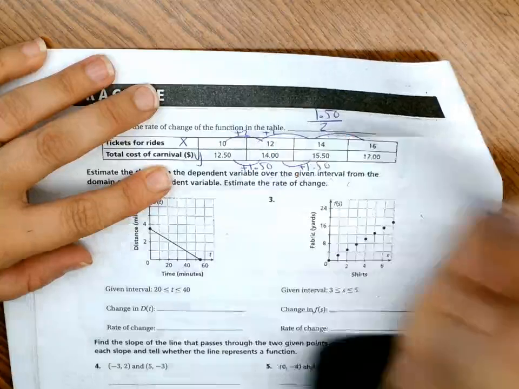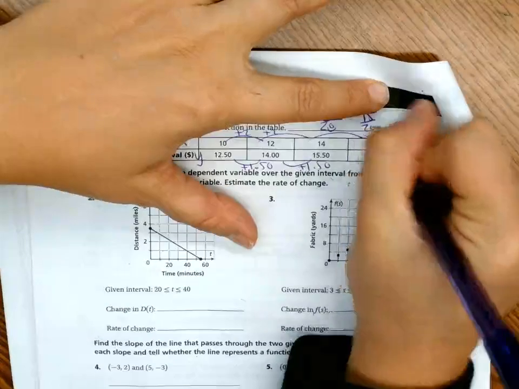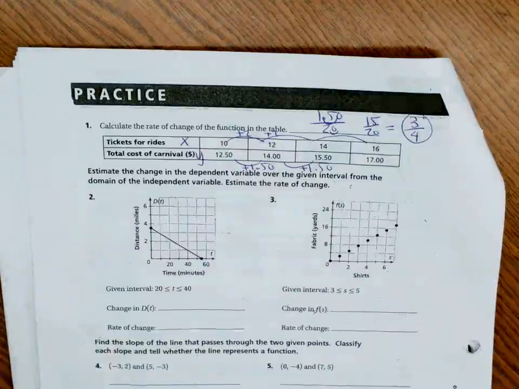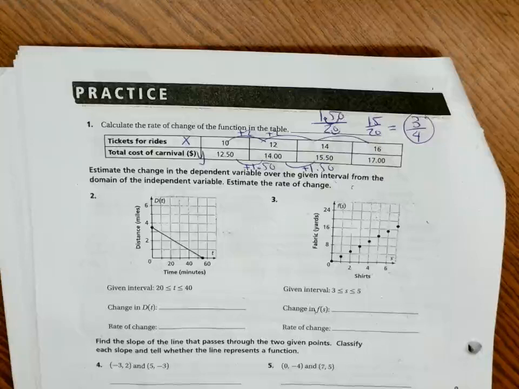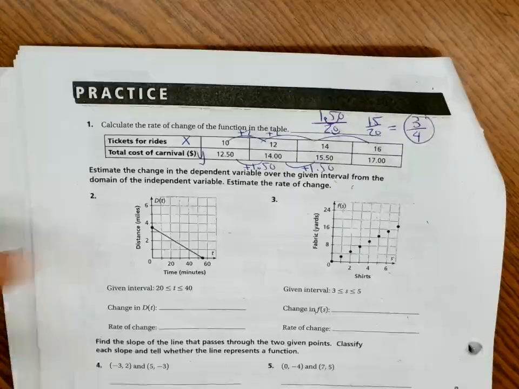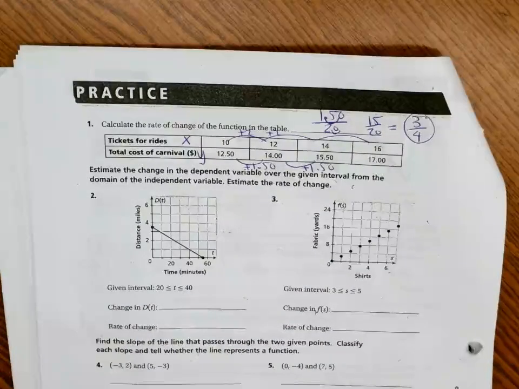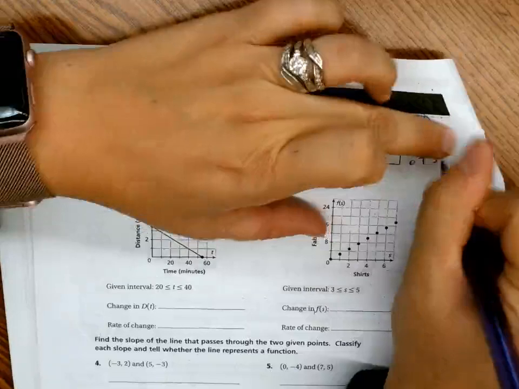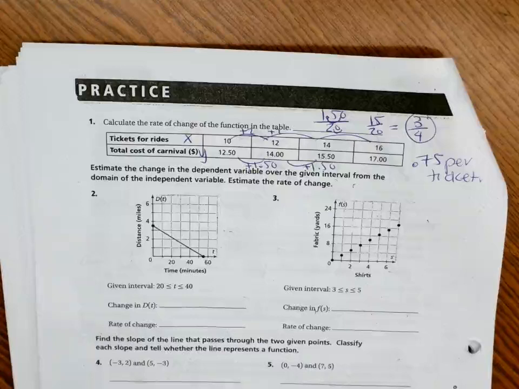Can I have a decimal in my fraction? No. Move my decimal over once. I have 15 out of 20, which is 3/4. My slope is 3/4. Make sense? 1.5 over 2 is 15 over 20, which reduces. 5 goes in there 3 times, 5 goes in there 4 times, 3/4. What is 3/4? 75 cents per ticket, because it's the cost of the ride. That's the cost.